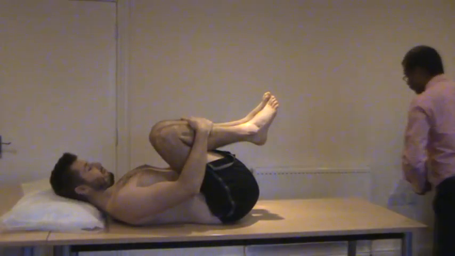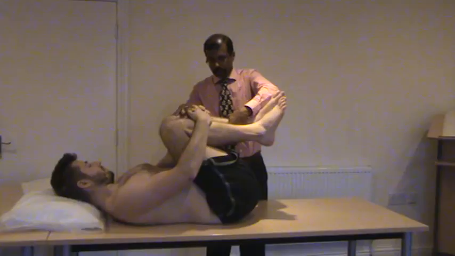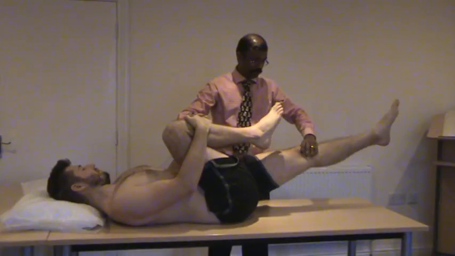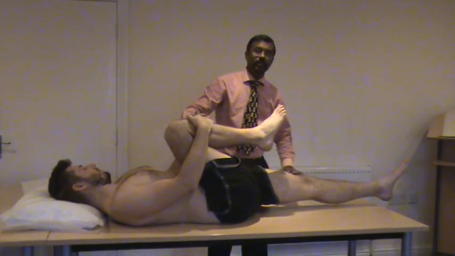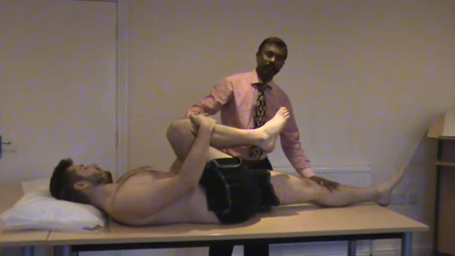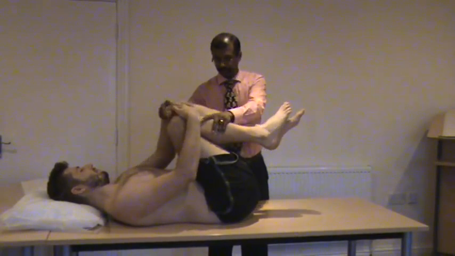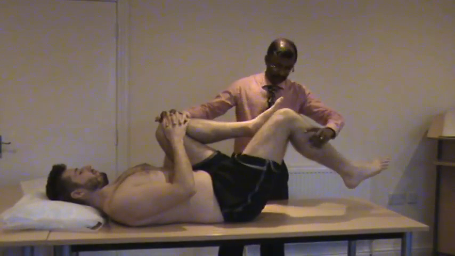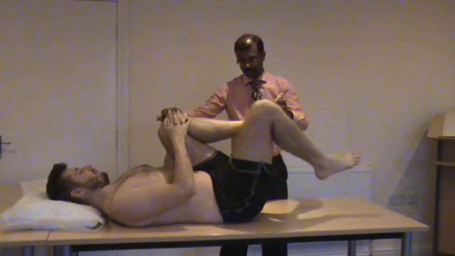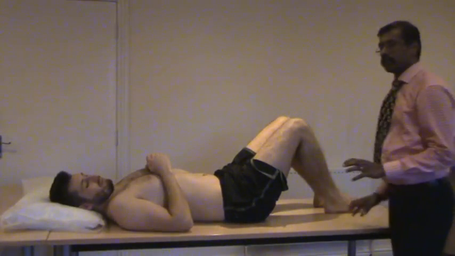And now we'll extend the hip together, and we'll try the normal side first. Now extend to see if there is any flexion contracture. In this case, there's no flexion contracture, as it can straighten the leg completely. And we'll repeat on the other side. Hold on. Yeah. Thank you. Okay. Now you can relax. So there is no evidence of flexion contracture of the hip.